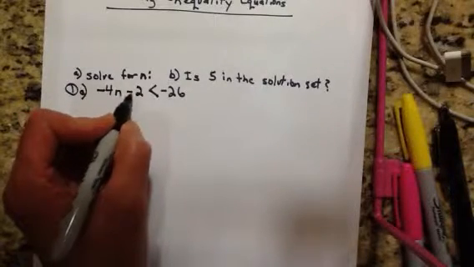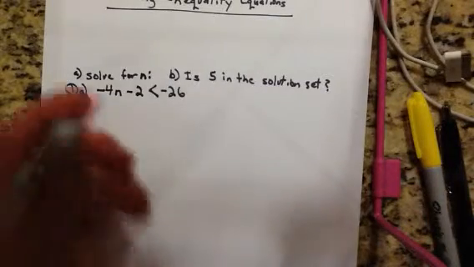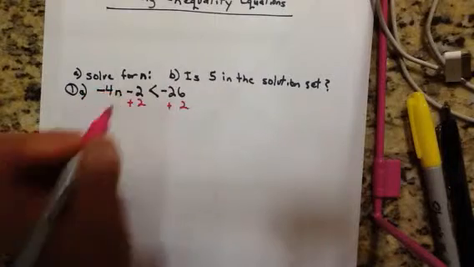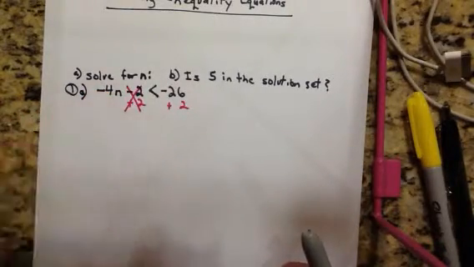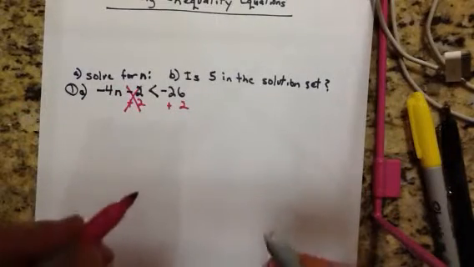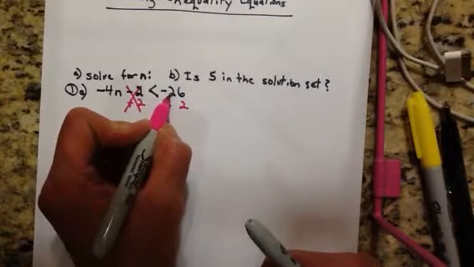Okay, so first we'll undo this -2, and we'll do the opposite. Add 2 here, add 2 here, and notice we have eliminated that. A negative and a positive eliminate each other and they become 0. Okay, now this is -26.